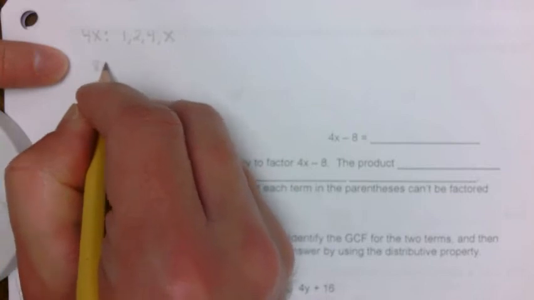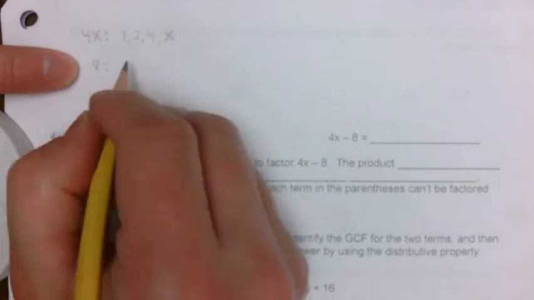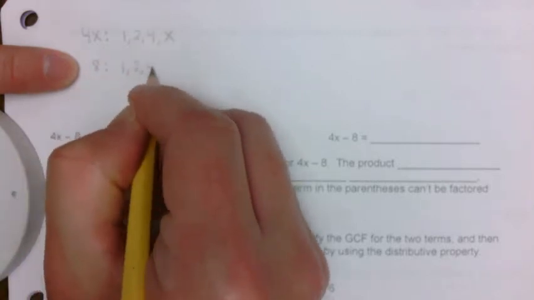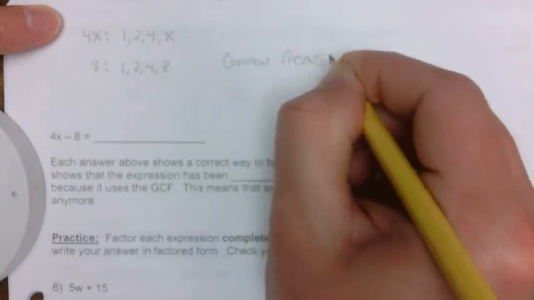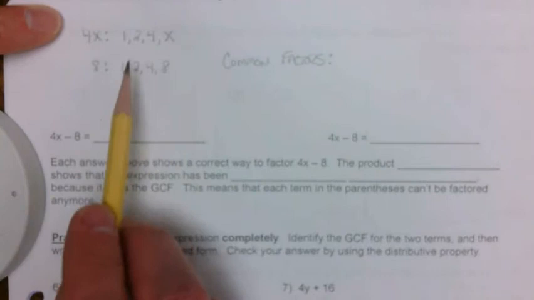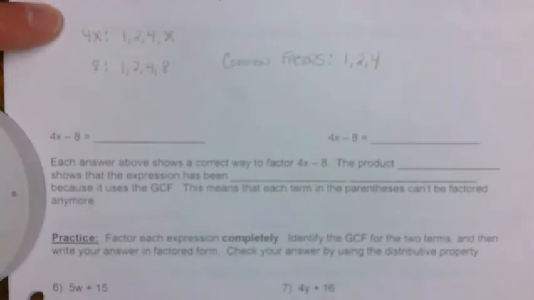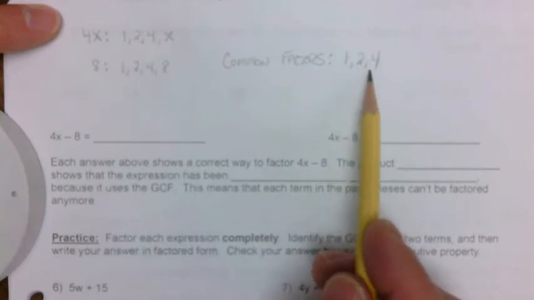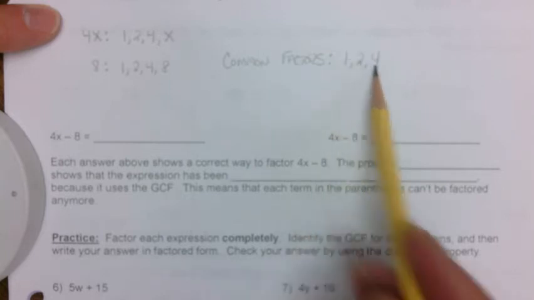For the factors of 8, I could do 1 times 8, or I could do 2 times 4. So the factors would be 1, 2, 4, and 8. Now I'm going to list the common factors. If I look at my 2 lists, I see that they both have a 1, a 2, and a 4. So those would be your common factors, 1, 2, and 4. Now, they've asked me to factor 2 different ways, but notice there are 3 different factors. Well, the factor that we're not going to use is 1, because when you divide by 1, you just get what you started with. So we're going to use the factors of 2 and 4.